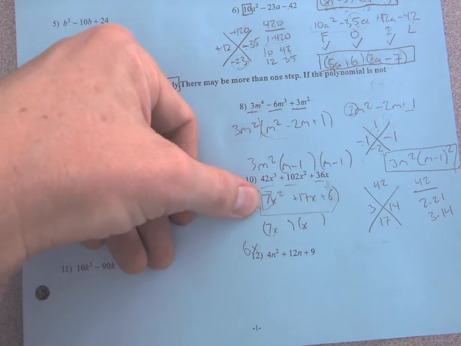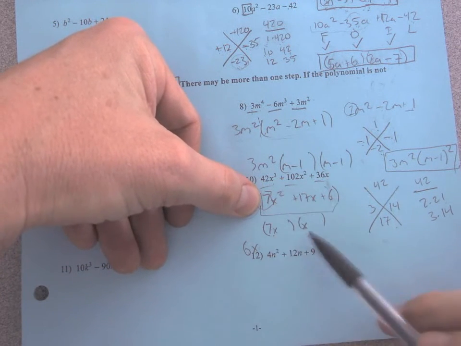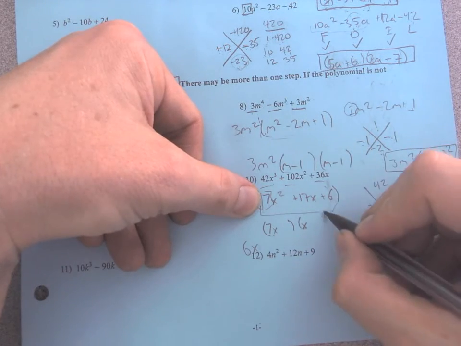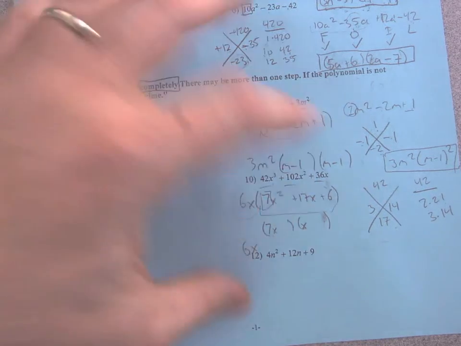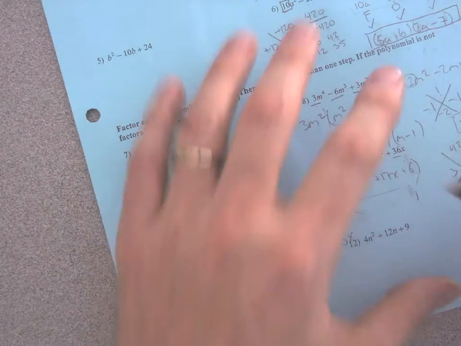7 doesn't break down any other way. It's got to be a 7 and 1. Also, since it's x squared, we have an x here and an x here. So that's kind of a nice thing. Sorry, I was going too fast here. It is going to be a 7x and an x, but let's talk about these two numbers.